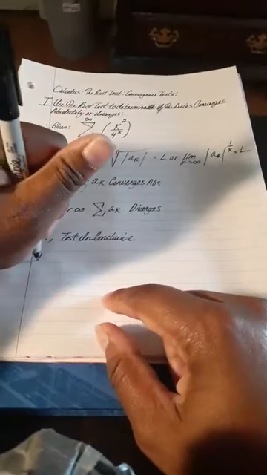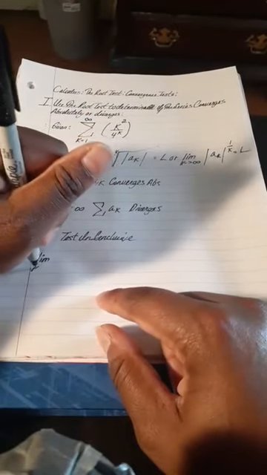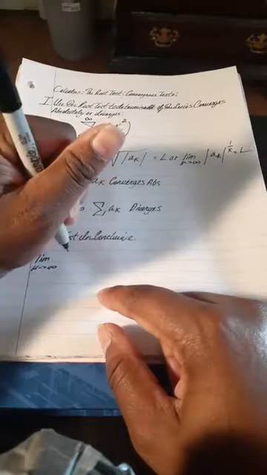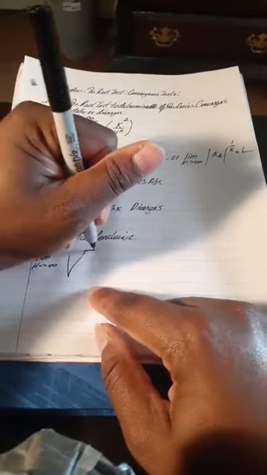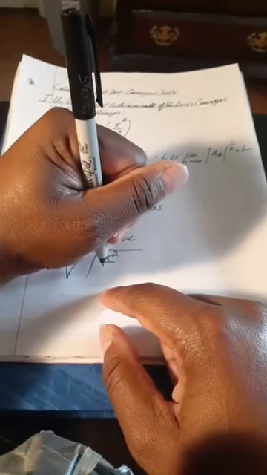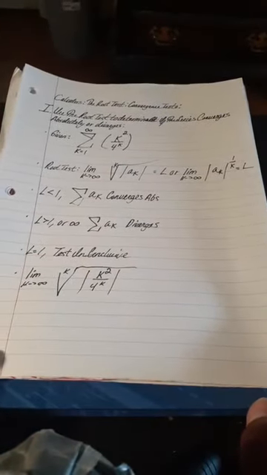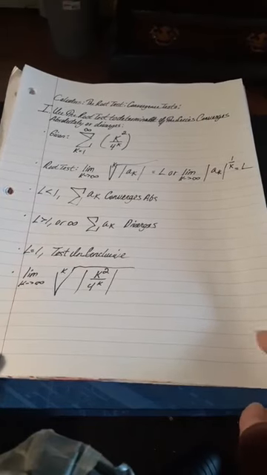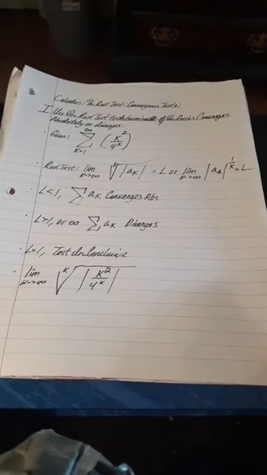What we have is the limit as k goes to positive infinity of the kth root of the absolute value of our a sub k, which is k squared over 4 raised to the k. Now we know that k squared over 4 raised to the k is positive for all values of k greater than or equal to 1.